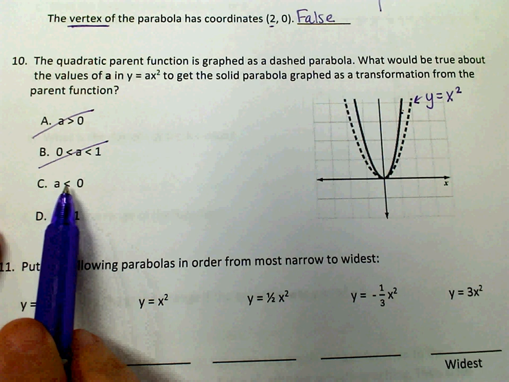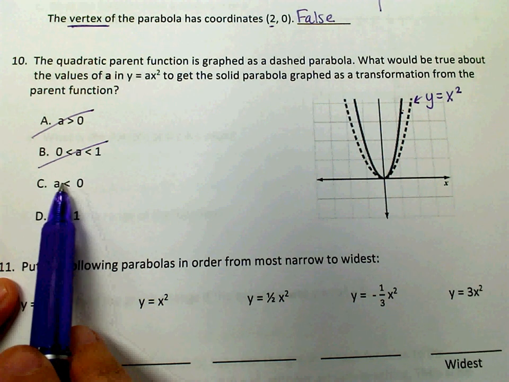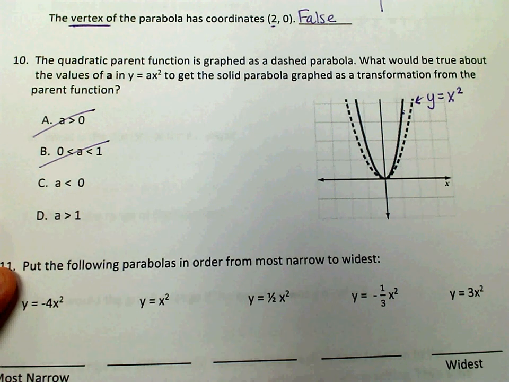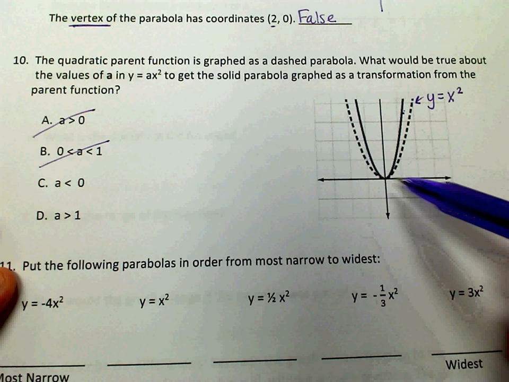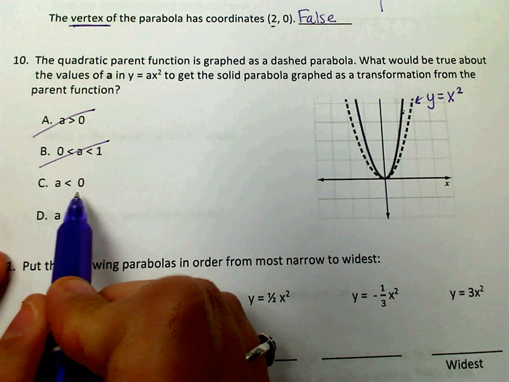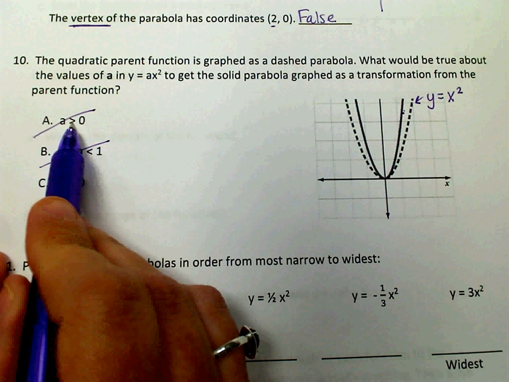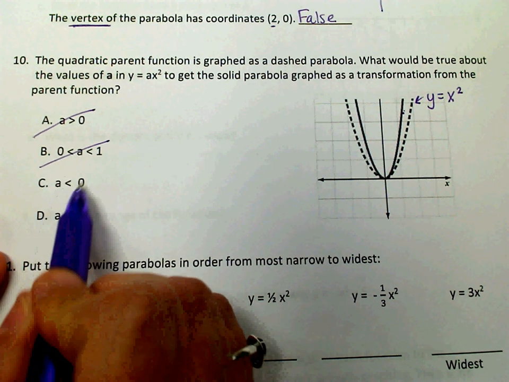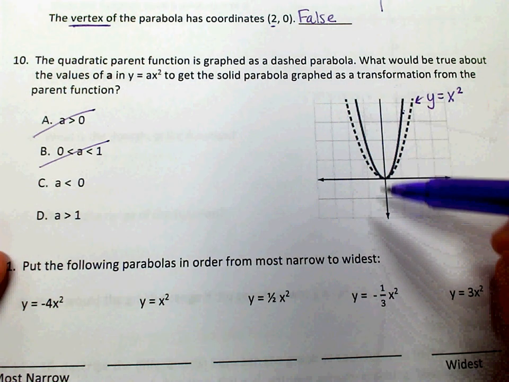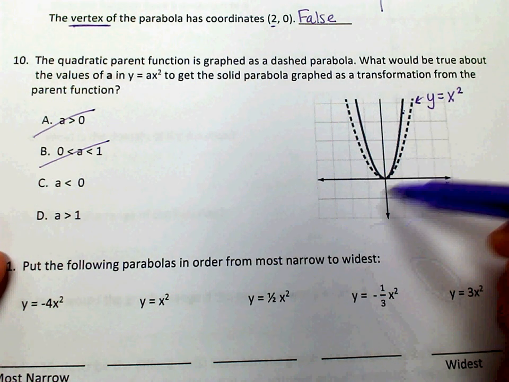All right, C says a is less than 0. Well, if a is less than 0, we know it's negative, which would mean it would be reflected. This is not reflected, so it's not going to be that. It's kind of the same reason here. Yes, some of the numbers would make it maybe have the same width, but not all of them, and like I said, it's not reflected.